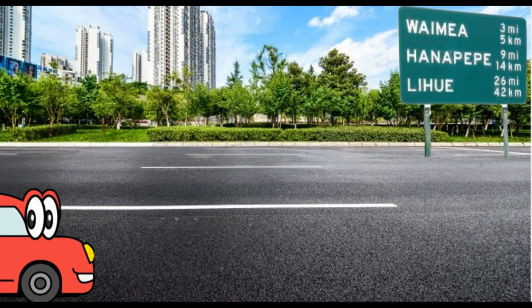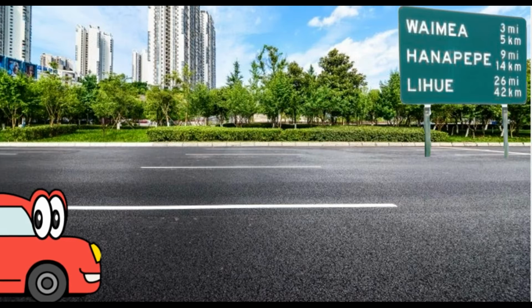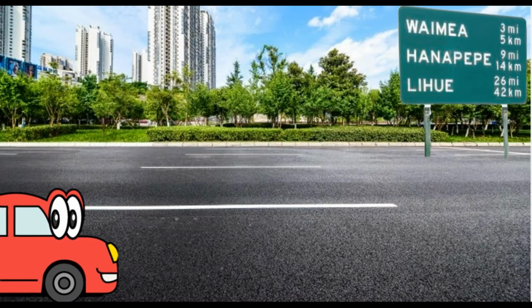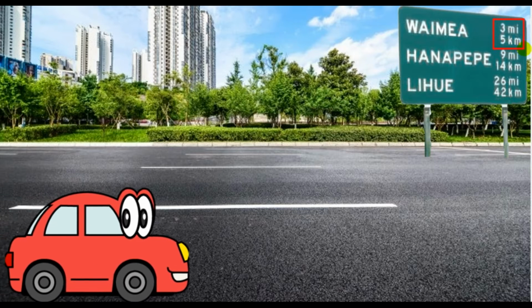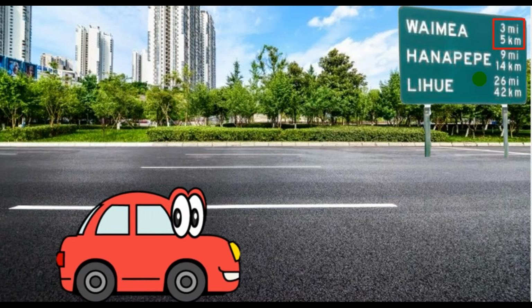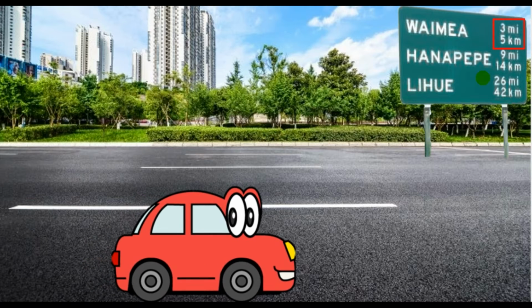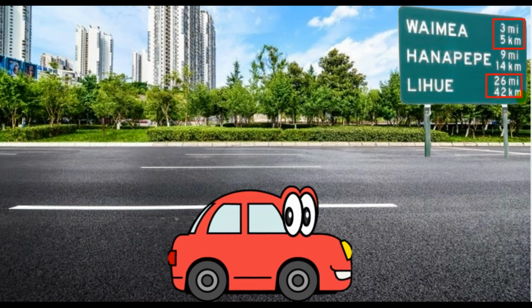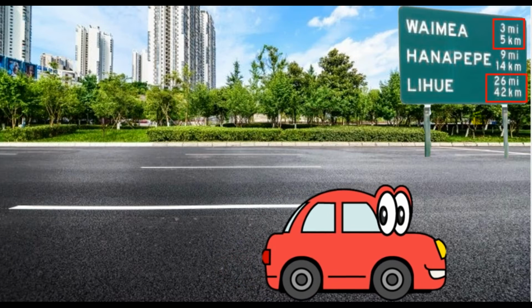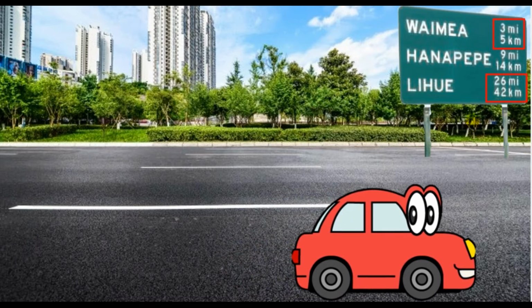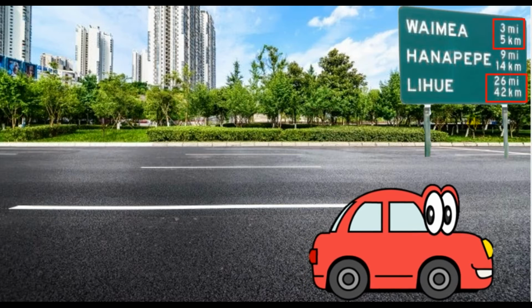Now you are traveling on a car, and here you see that the distance of a particular place is written in two different units. This is 3 miles, which is equivalent to 5 kilometers, or other way around you can take this one. This is 26 miles, which is nearly equals to 42 kilometers. Now from this example you can understand how important the unit conversion is.